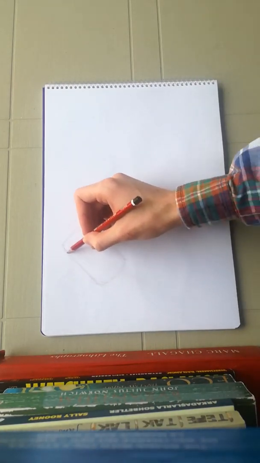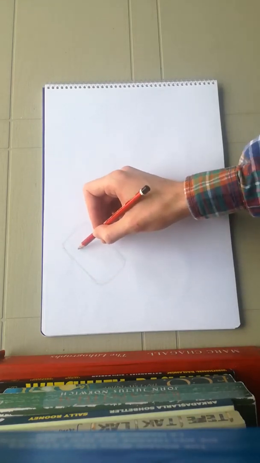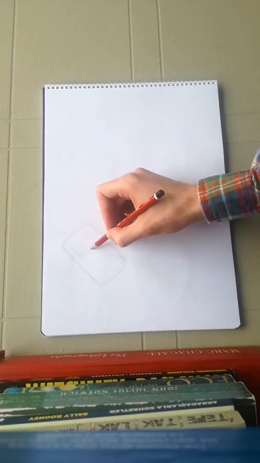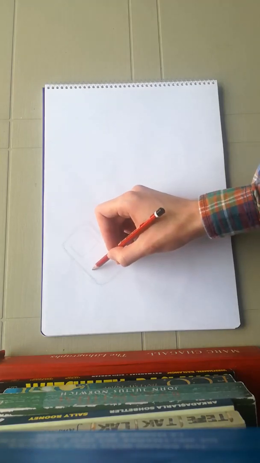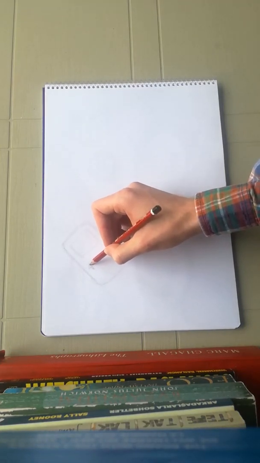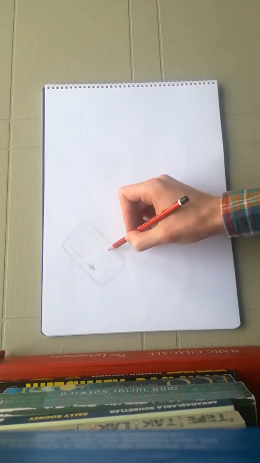Just looking for a basic shape. And you can look back at your collage that you've made on your computer, on your phone, your device, that's fine. Just sketch it in really, really lightly. Don't worry about how it's looking at this point.